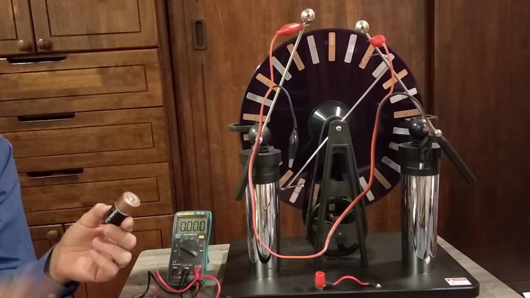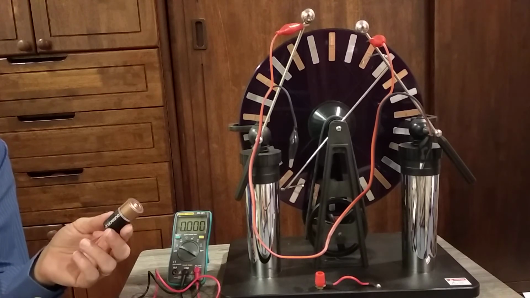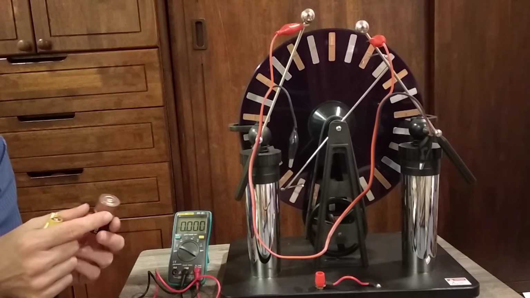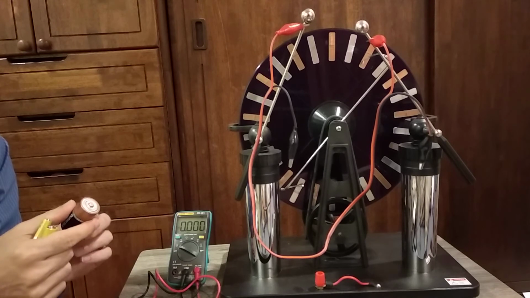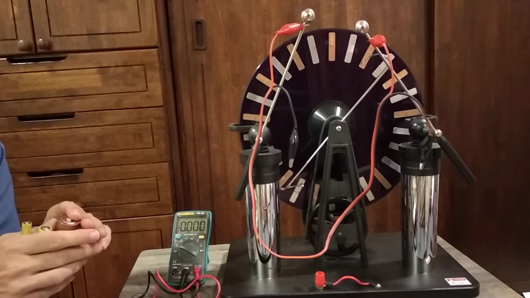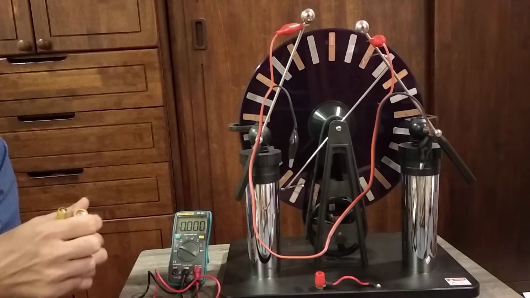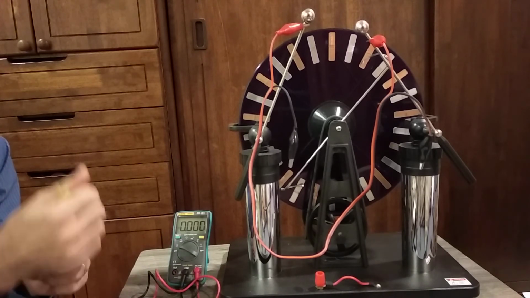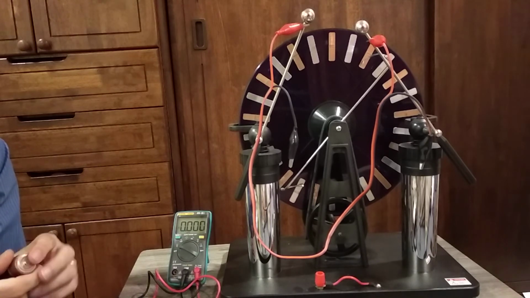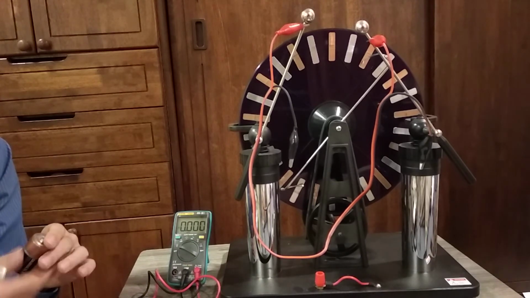So if an electrochemical cell has 1.5 volts to it, a 9-volt battery, how many electrochemical cells do you think are inside of it? Well, we got 1, and 2, and 3. So altogether, we'll have 6 of these electrochemical cells all wired together.